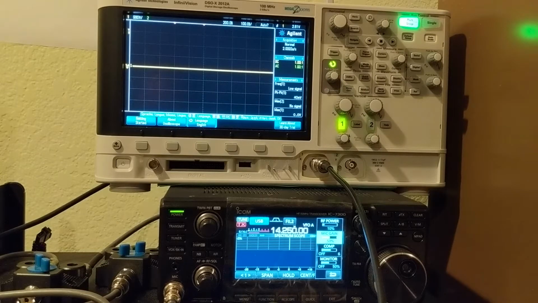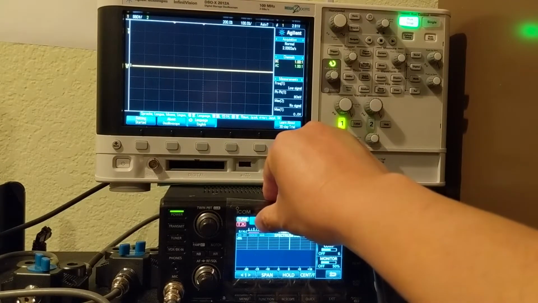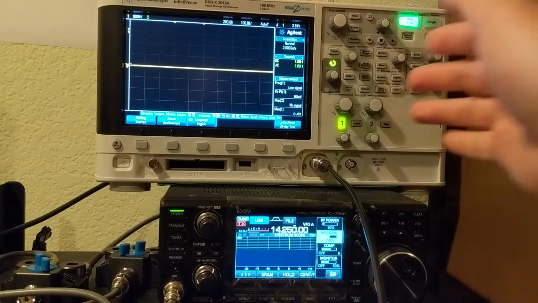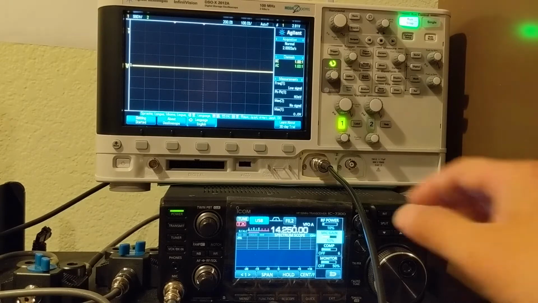Okay, first let me show you that my radio is performing well on the power. In another YouTube video, I already showed you how to do it, but I'll do it quickly here.